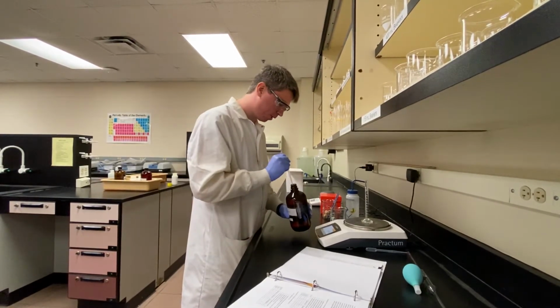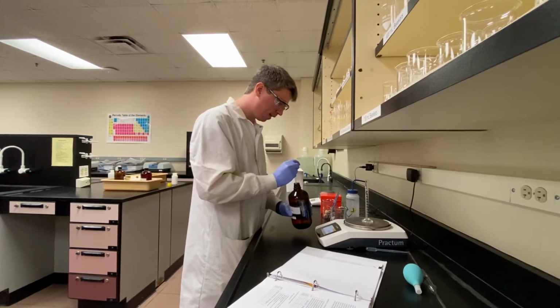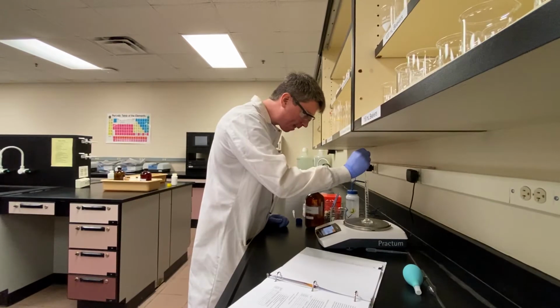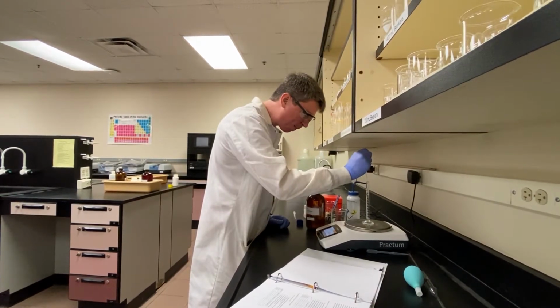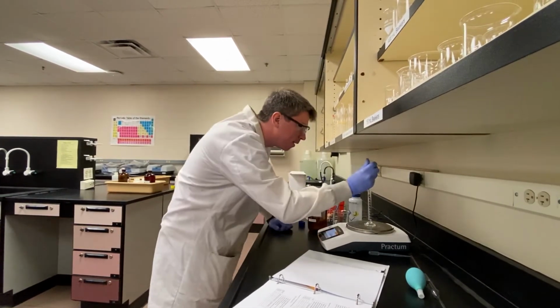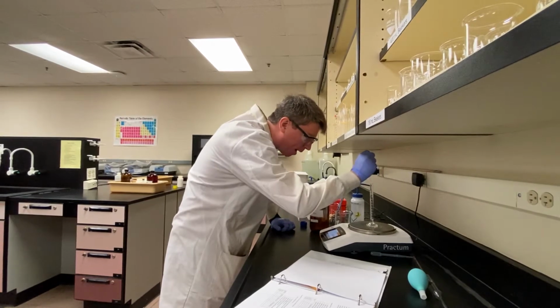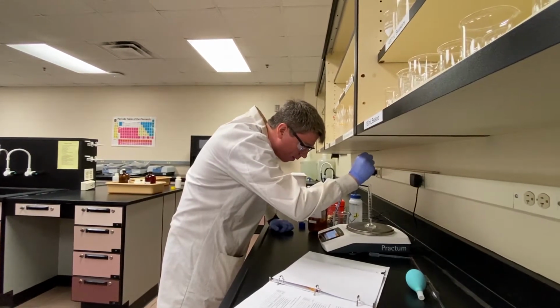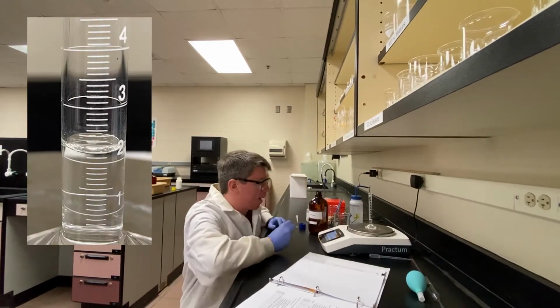So first thing we'll do is get about 2 milliliters in here. Again, the exact amount doesn't matter because you're going to measure it. So if it's a little above or below 2 milliliters, it's not a big deal. There we go.